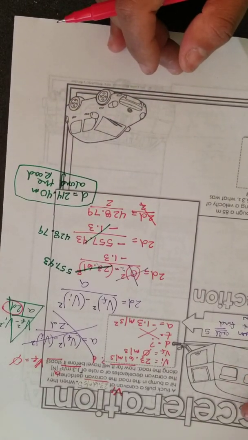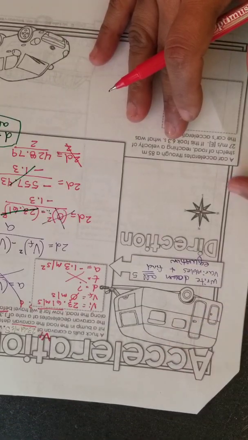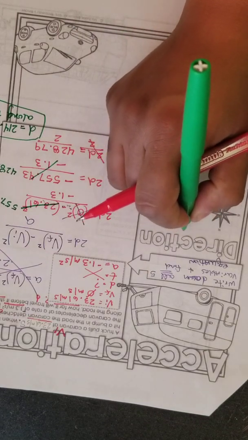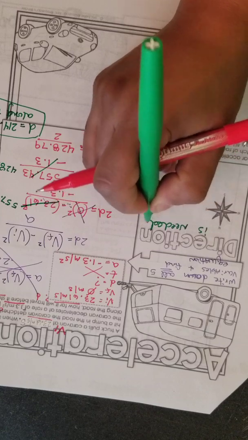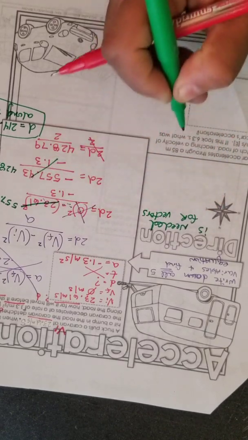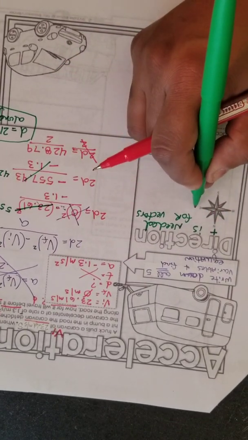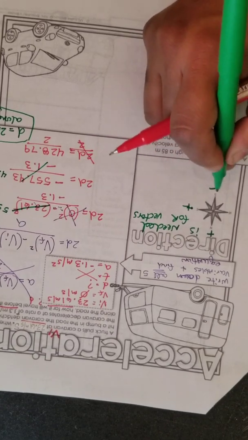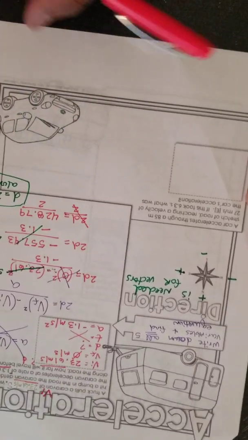Okay? Now don't forget, we got to have a direction when it's a vector quantity. Direction right here is needed for vectors. Okay? And if you're going north, that's a positive value. If you go east, that's going to be a positive. If you go south, that's a negative. And west is a negative.